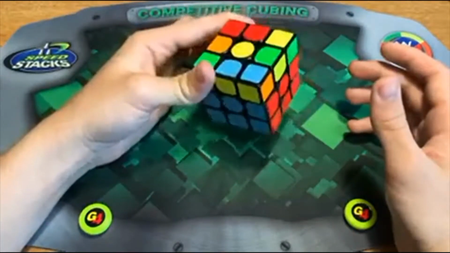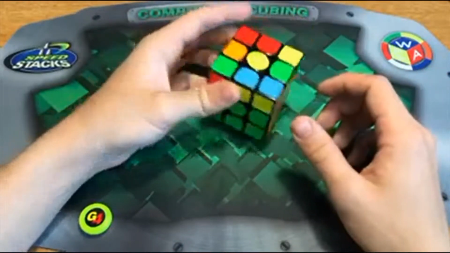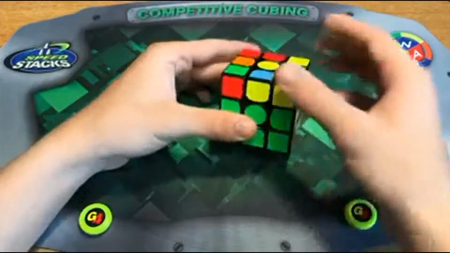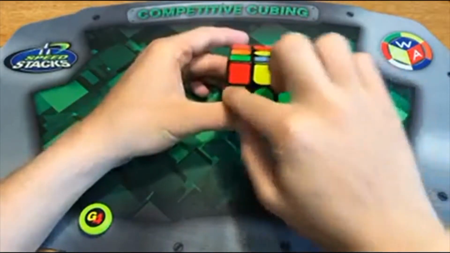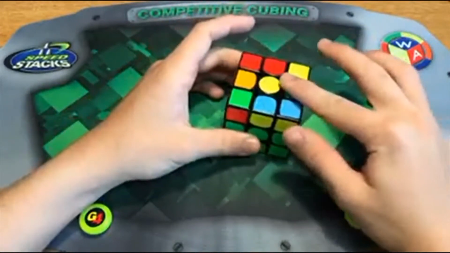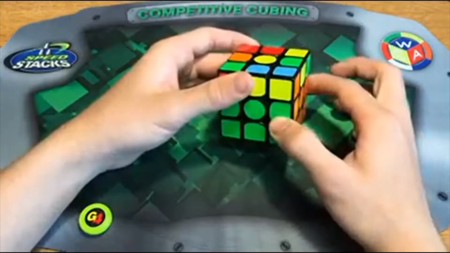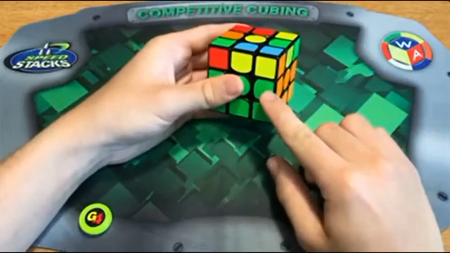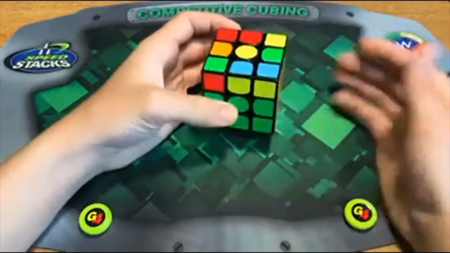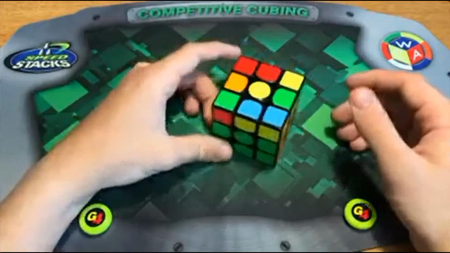Alright, so now you should have the entire second layer completed with white on the bottom, remember that. So basically remember, just find a non-yellow edge, line it up with the center, do the right or left algorithm depending on which side it needs to go to. If there's no yellow edges in the top layer, but the second layer is not completed, it's not solved, just take out an unsolved edge by putting a yellow edge in there, and then you can deal with that, put it in the correct way or in the correct spot.